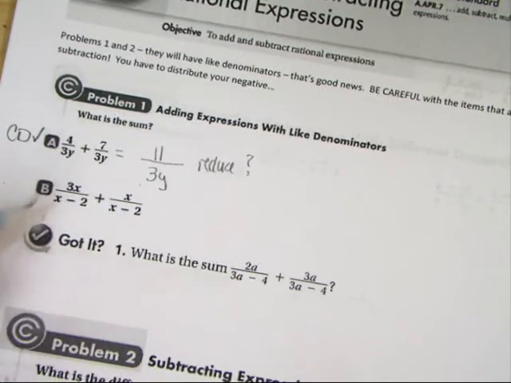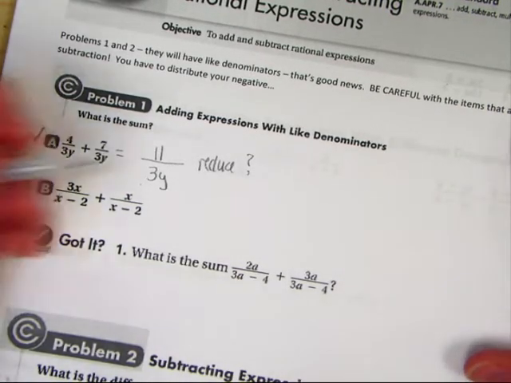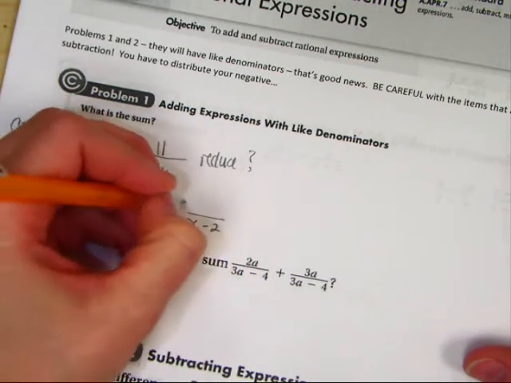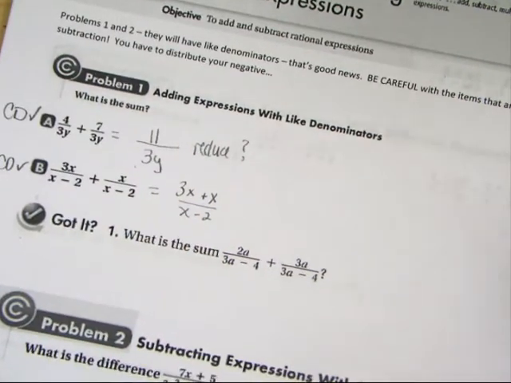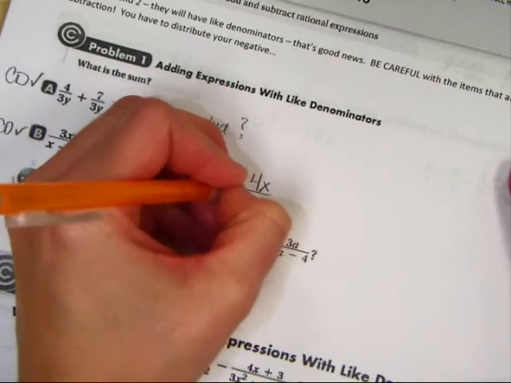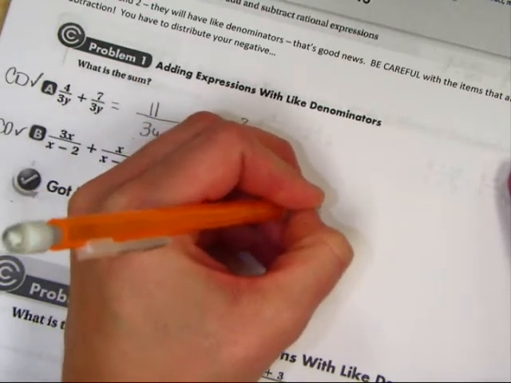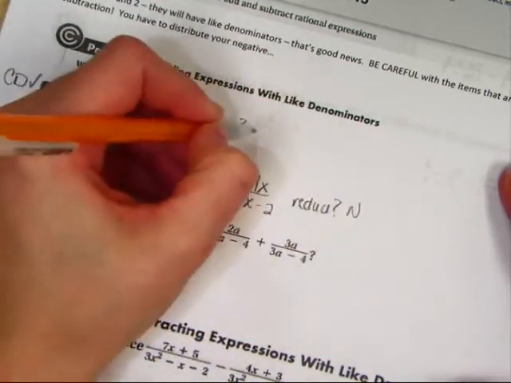Look at the denominators. There is a common denominator, so I'm just going to give it a check mark, and I'm going to add the tops. So I keep my denominator, x minus 2, and the top I'm going to do 3x plus x. Next step, I'm just going to add my numerator together, so you get 4x over x minus 2. Then you ask yourself, does this reduce at all? The answer is no, this doesn't reduce. Okay, no on both of these.